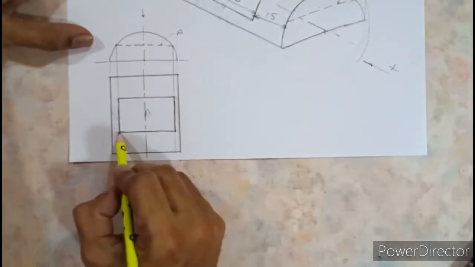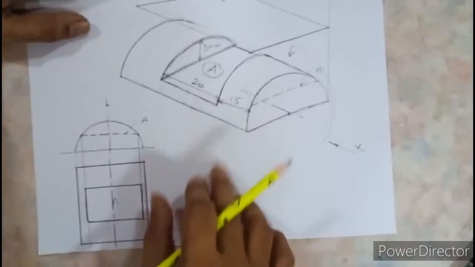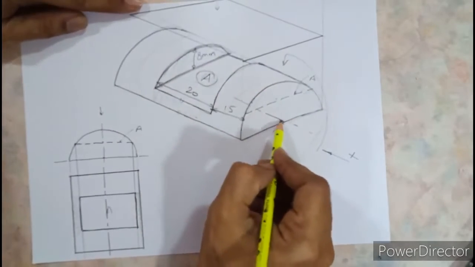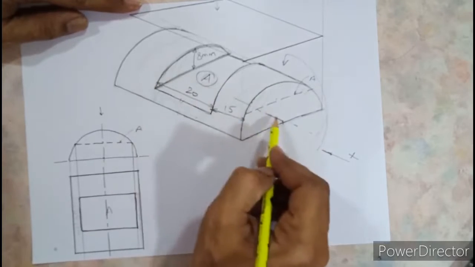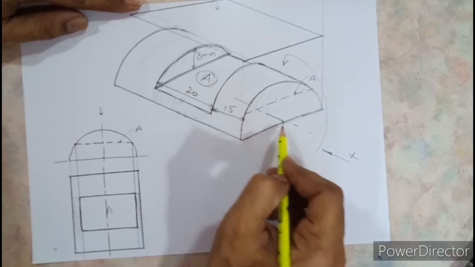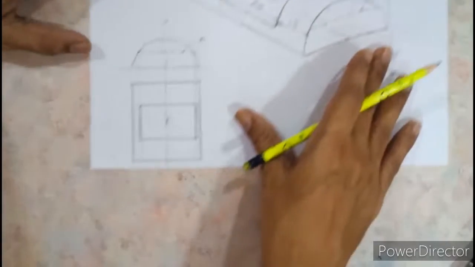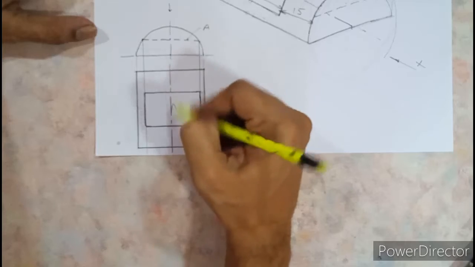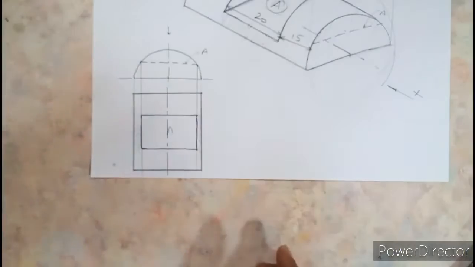Now the doubt is, the middle portion is not curved, so why are we showing the axis? The answer is, look at this diagram. The axis passes below the flat surface A. It is existing throughout. Because of this flat surface, there is no disturbance in the axis. It is still existing throughout. Therefore you have to show the axis throughout over here. So these are the two views of a cut cylinder.